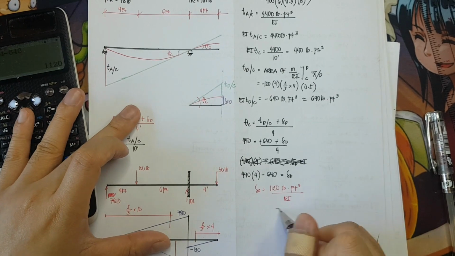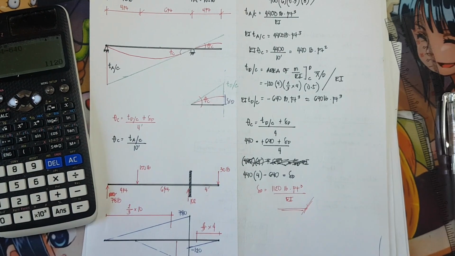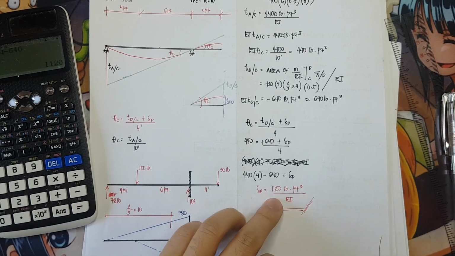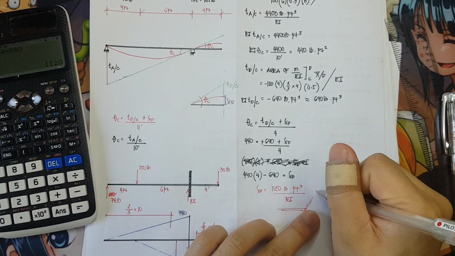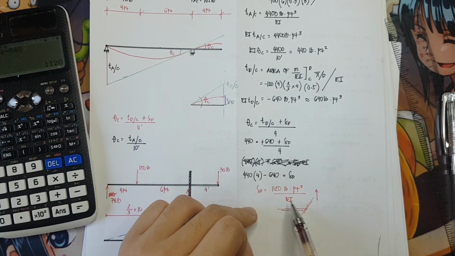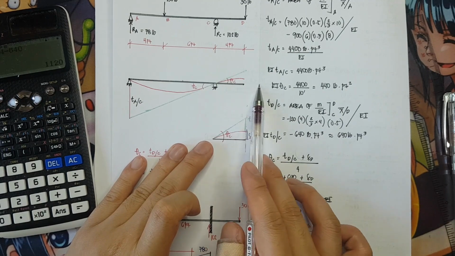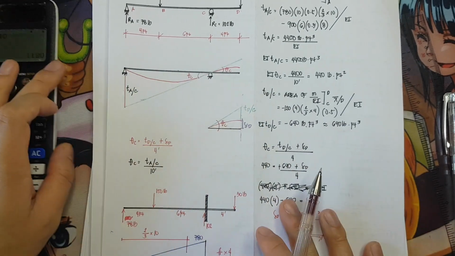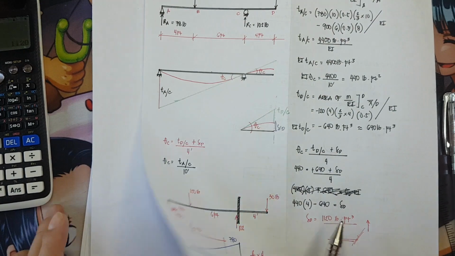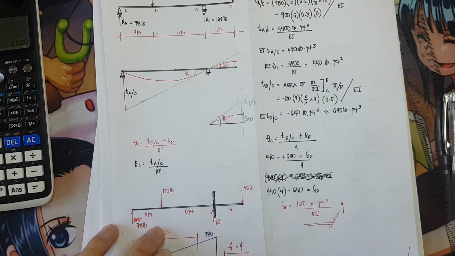So that is the final value. It is positive here because it is indicating that displacement D is above our reference line, which is this. So that is why it is positive. What we solved earlier is negative because it is indicating that it is below.